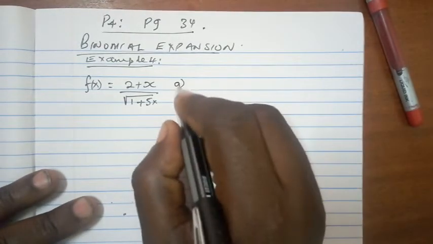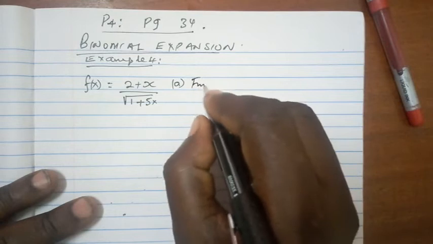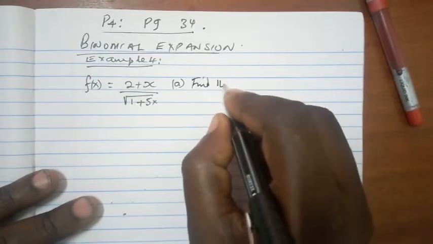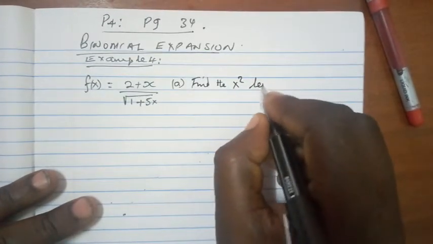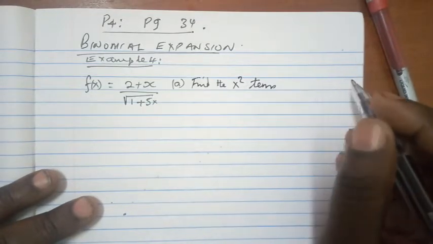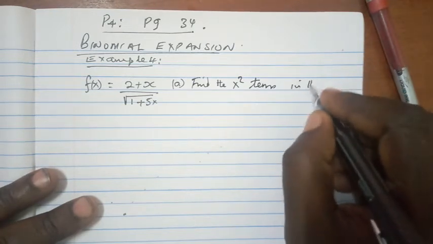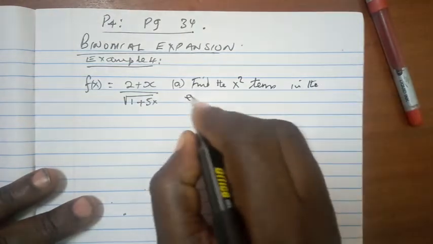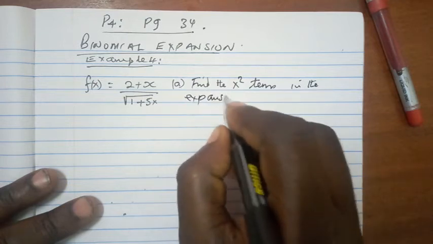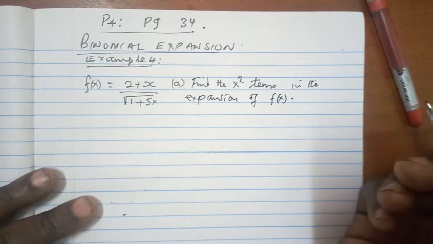In part A of the question, we are expected to find the x squared term in the series expansion of f(x).